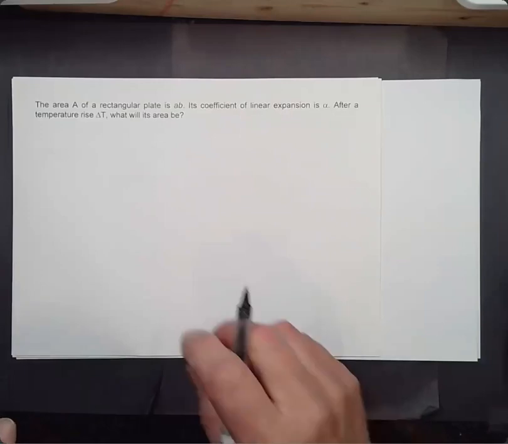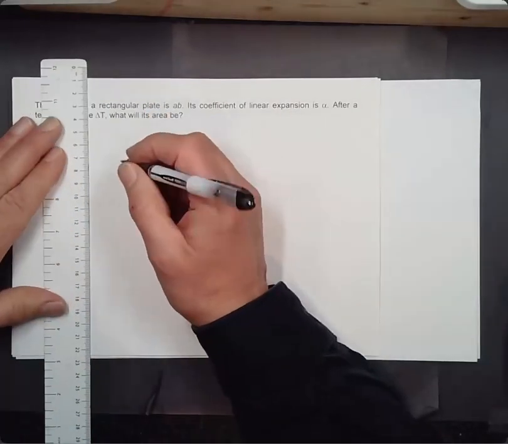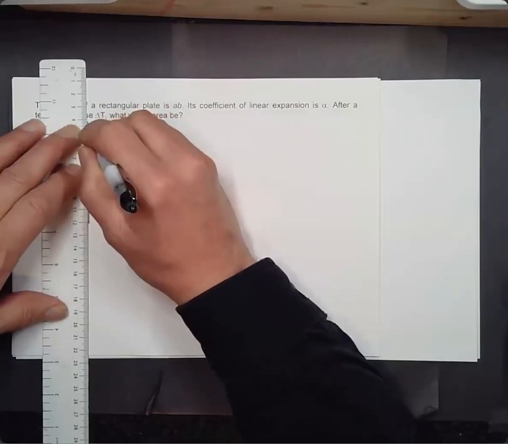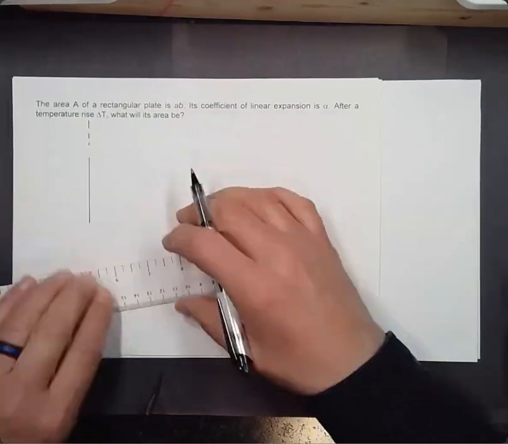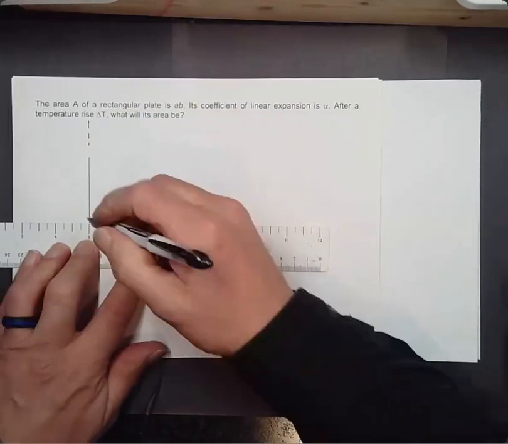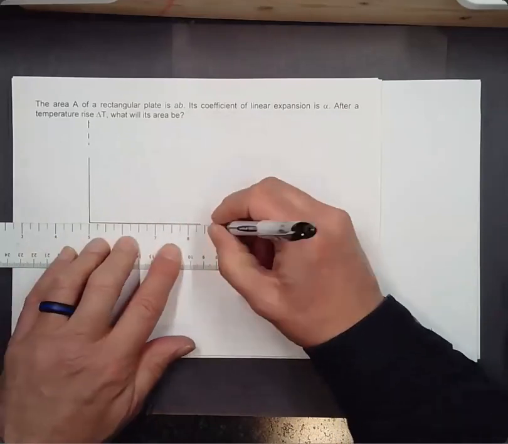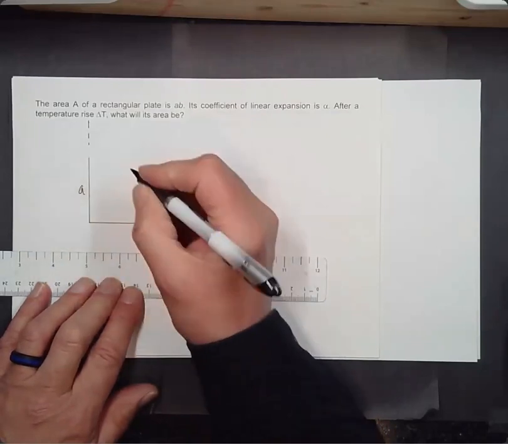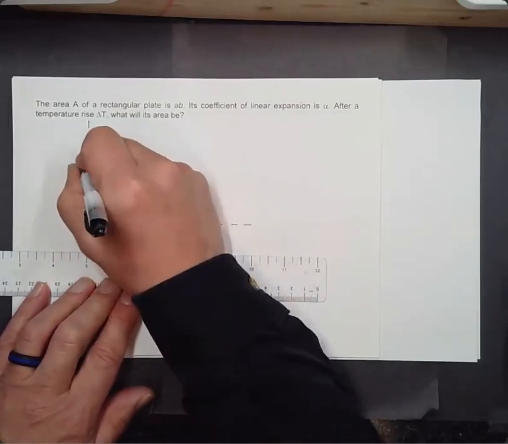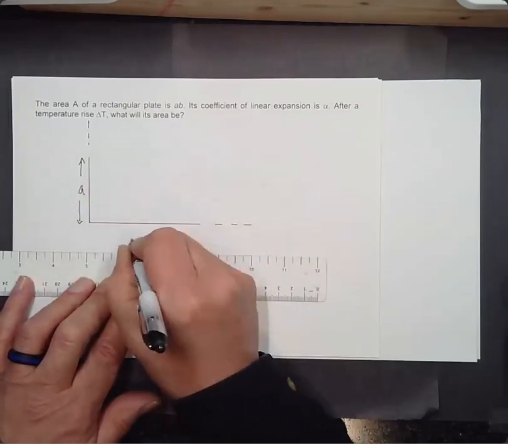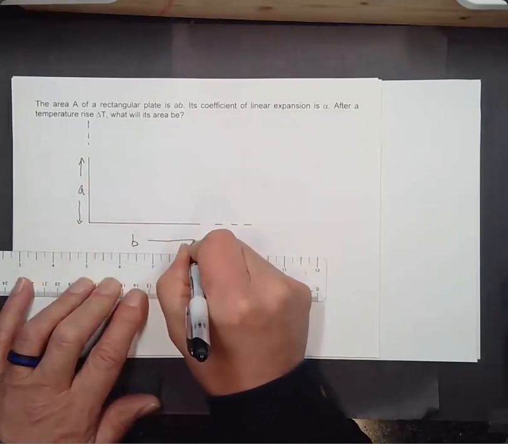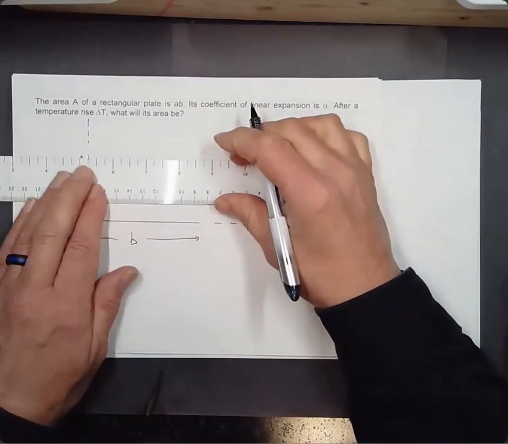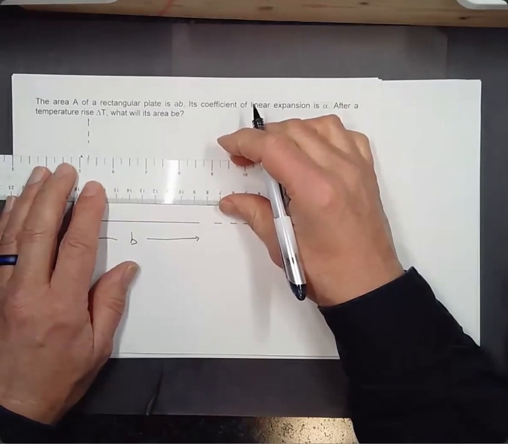Well, this is going to be kind of interesting, but let's just go ahead and draw our little rectangular plate here. This can be A right here, up to that point, and then this could be B here. And this is going to be an approximation that we're going to learn about here.